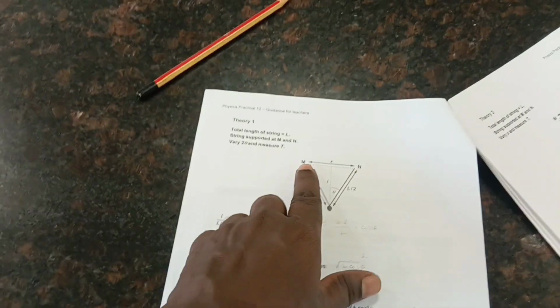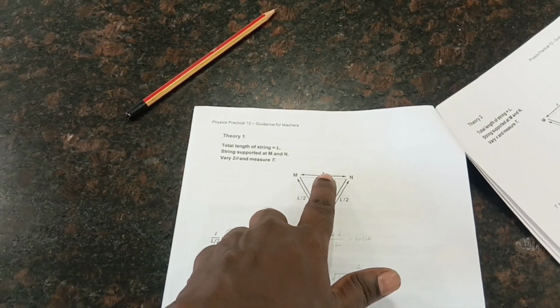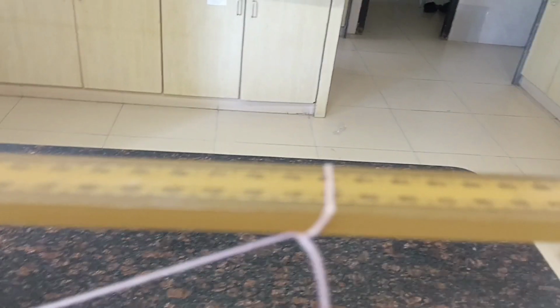Then measure T, the time period of oscillations. Here is the diagram they are giving. M and N are separated by a distance X. Here it is 20 centimeter and here 90 centimeter. 90 minus 20 is 70 centimeter, so X is a total of 70 centimeter.